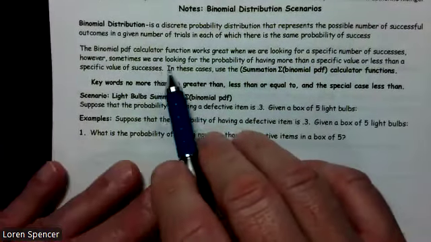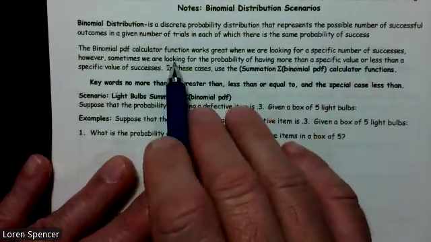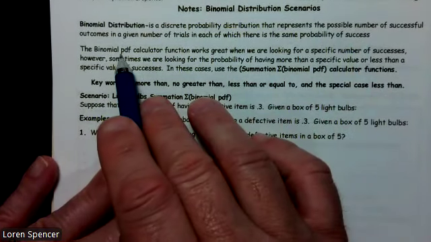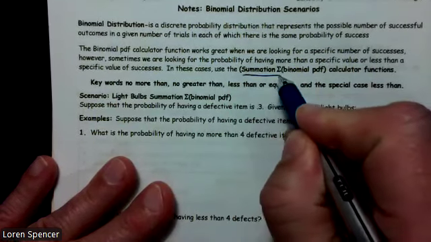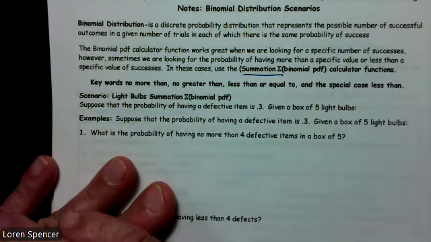The big difference is we're still going to use the binomial PDF like we used on the calculator before, but now we're going to have to go find the summation key. Our formula is going to change only slightly.